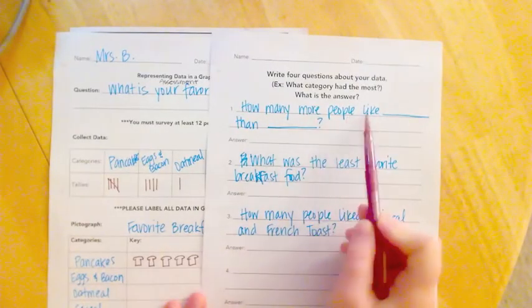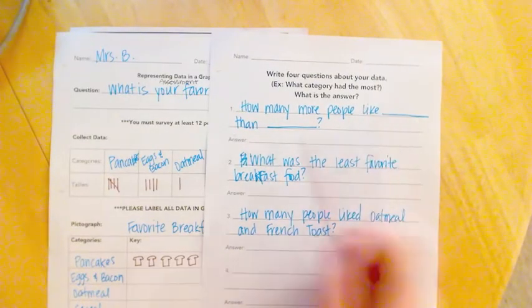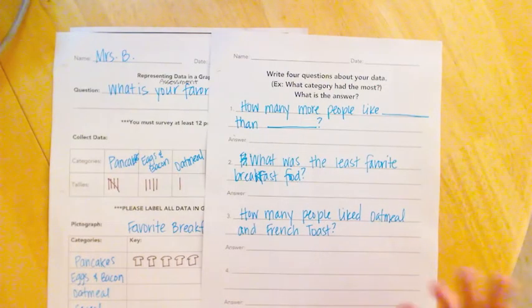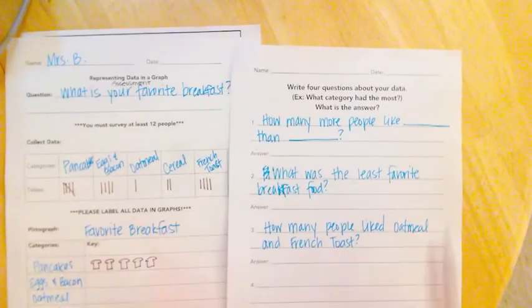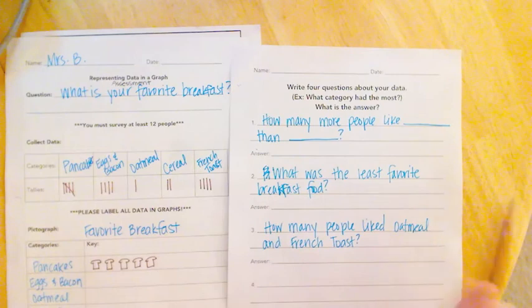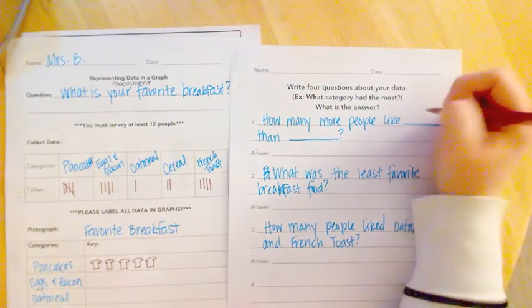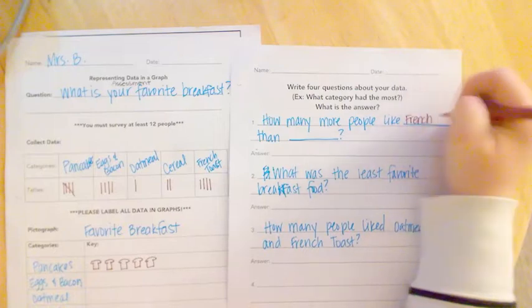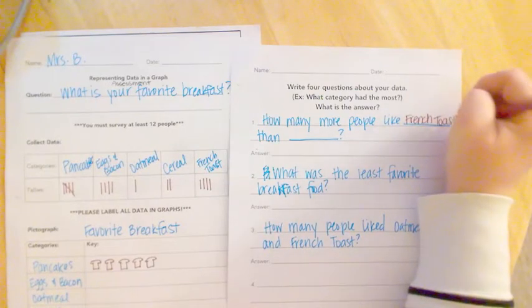So yes, yesterday I asked a question, how many more people like blank than blank? And I didn't fill in because I didn't know which ones were going to be the most or which ones were going to be the least. So now I can fill it in, and I think I'm going to pick one that has a lot here and a little bit here. So I'm going to pick, I think, French toast and oatmeal. So how many more people like French toast than oatmeal?